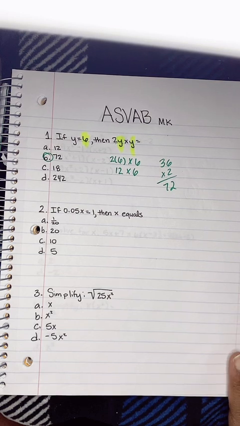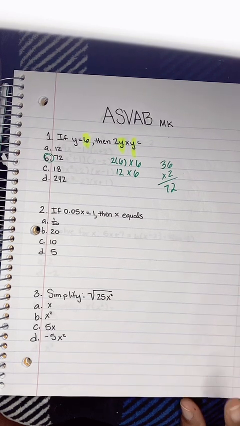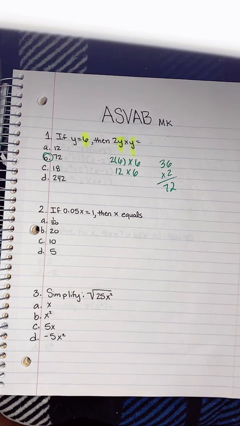All right, let's go to number 2. And remember, on the ASVAB, you guys cannot have a calculator when you're taking this test. So you must know your multiplication facts, right? Because it's a time test. So I always tell my students, download a little multiplication game on your phone and play that 5 minutes a day. And that will hopefully speed up your multiplication facts for you.